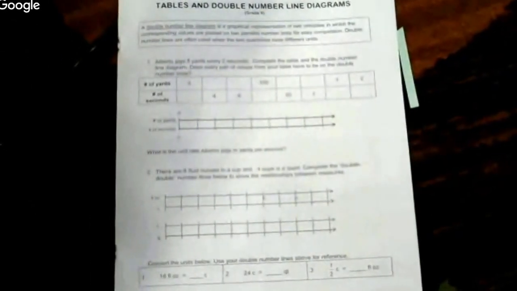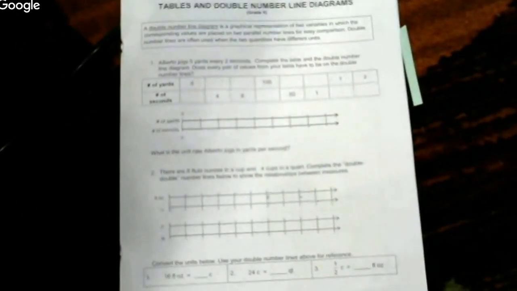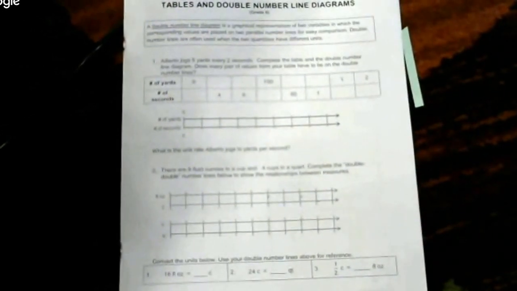So here's some information about Alberto jogging. Fill in a table, and then the tape diagram below it. We may not do any more than the top, if you want to go on to the bottom again. I want to focus on these.